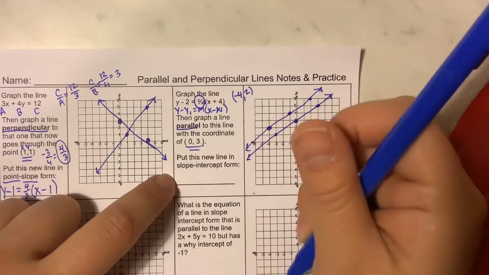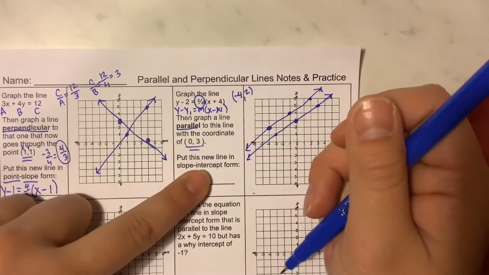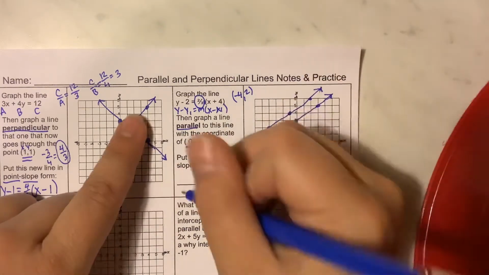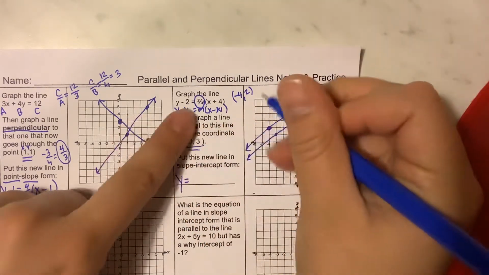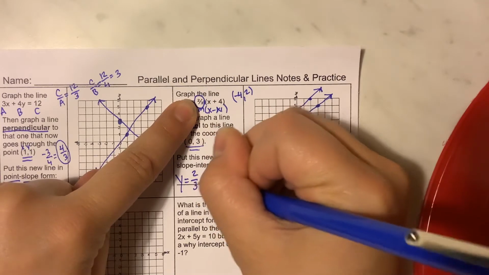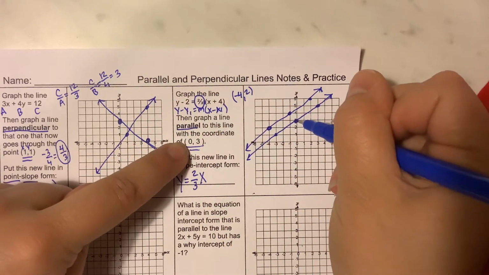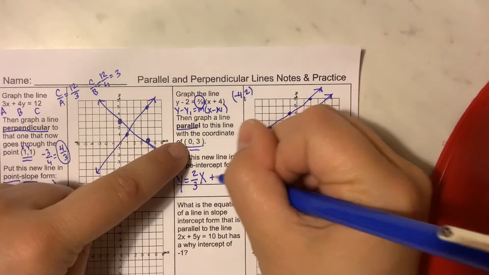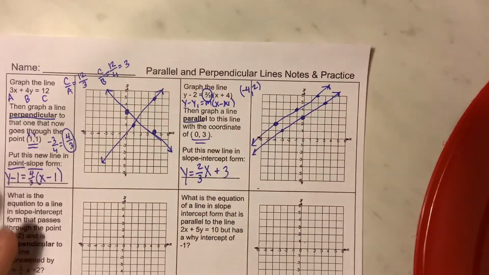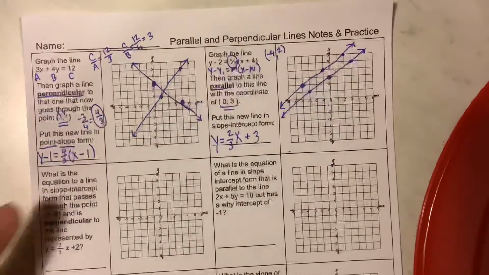Slope-intercept form is that whole y equals mx plus b, remember, because it has a slope and an intercept. So if I was putting this in y equals mx plus b, 2/3 would be the m, and then 3, which they gave me, was my y-intercept. So I might not have even had to graph this line, but I did. It's okay.